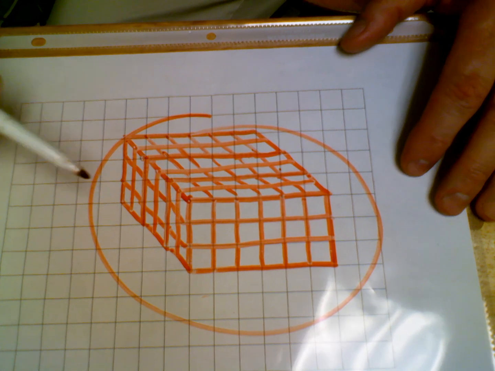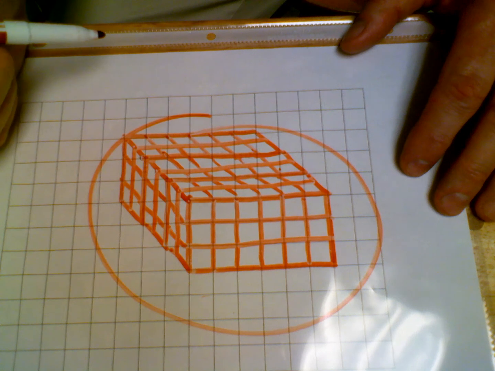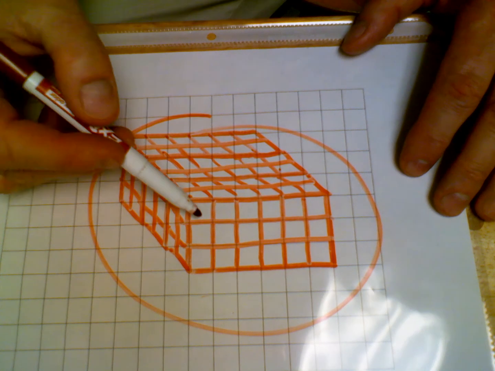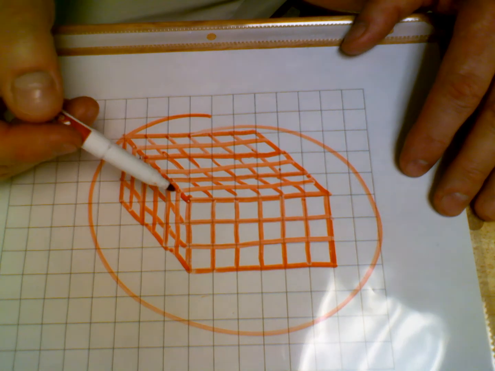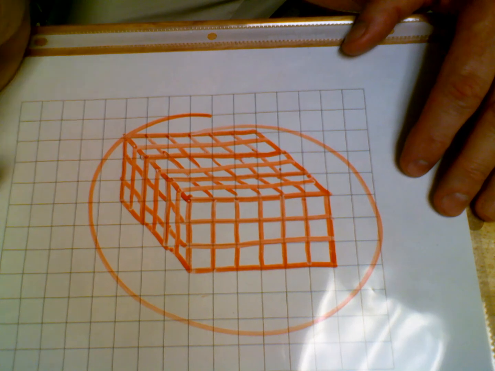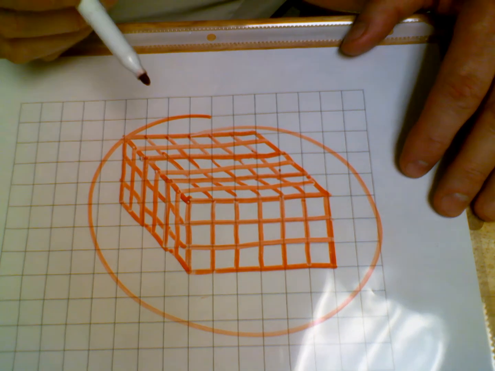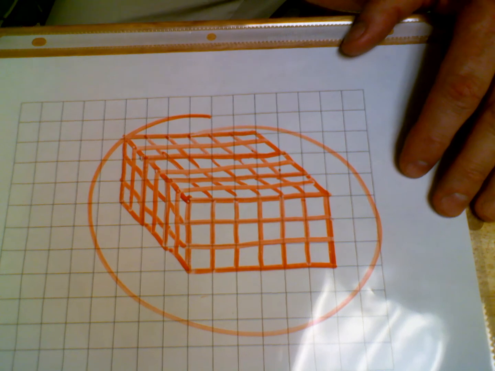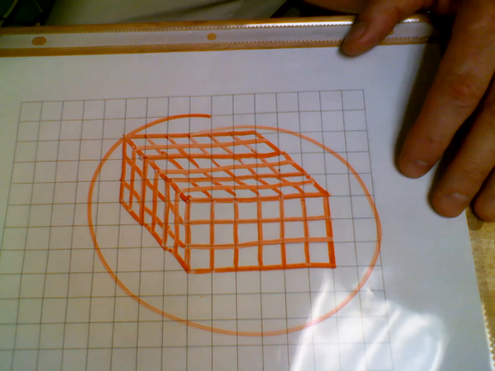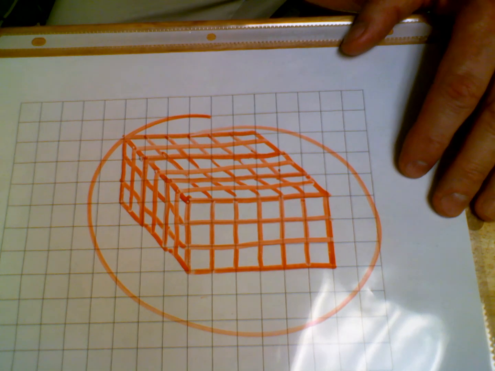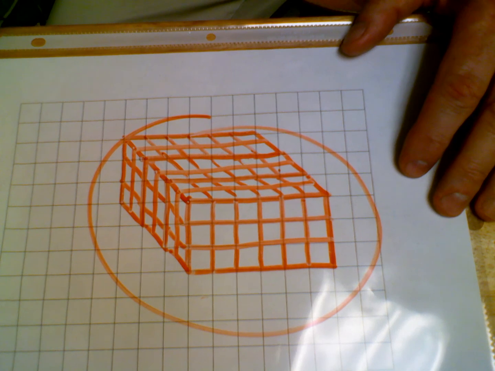So this shape right here has a volume of 108 cubic units. Now it could be, if these were each an inch in every direction, it would be cubic inches. If these were a foot in each direction, they'd be cubic feet. It could be cubic yards, cubic centimeters, whatever unit. If you don't know what the unit is, just call it unit, okay? So this would be 108 cubic units.